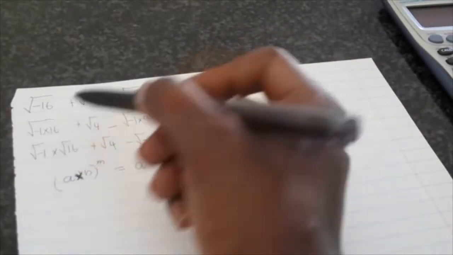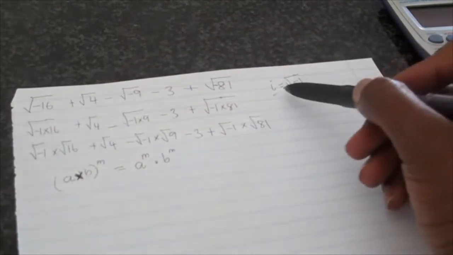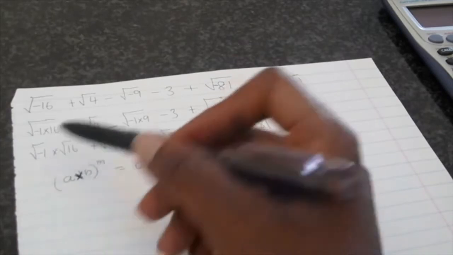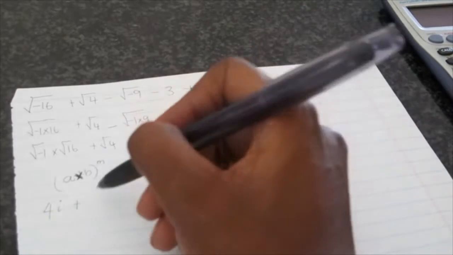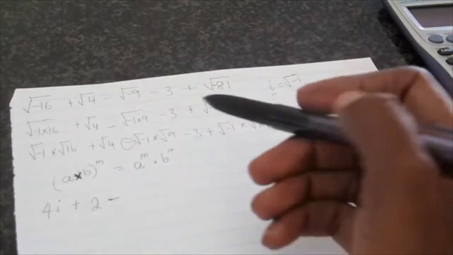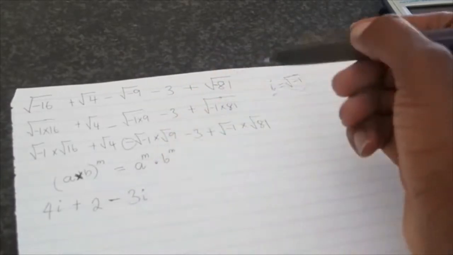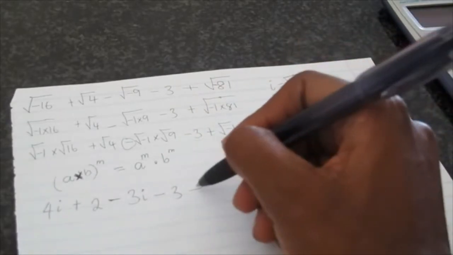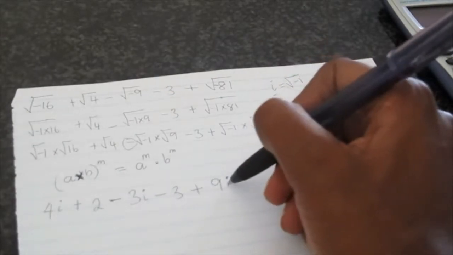So this one over here, I can work out. We said square root of -1 is just equal to i. Square root of 16 we know is 4. So I have 4 times i, then I have 4i. Plus the square root of 4, which is 2, and then I have minus this over here, and then this is i times 3, this is 3i, and then minus 3, and then this is i times square root of 81, which is 9i.